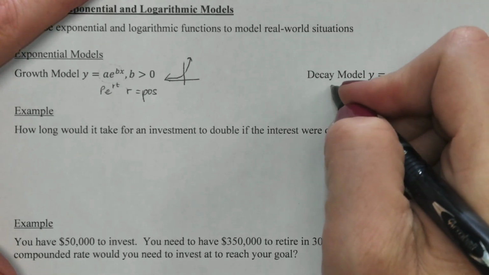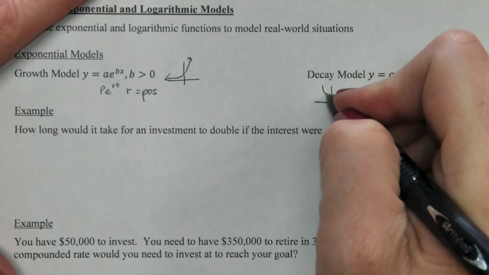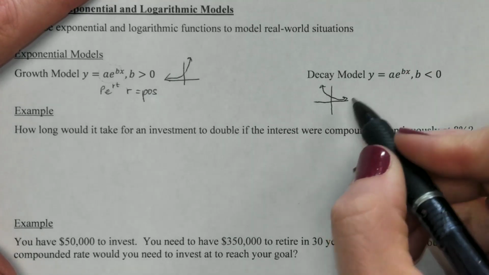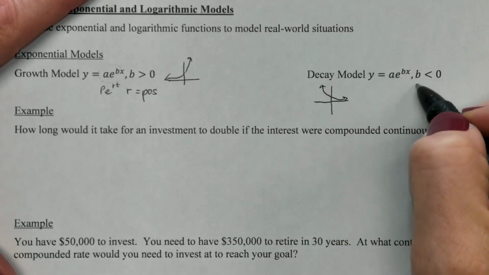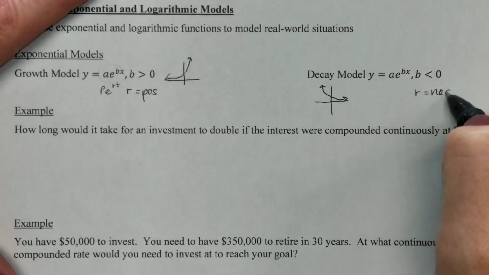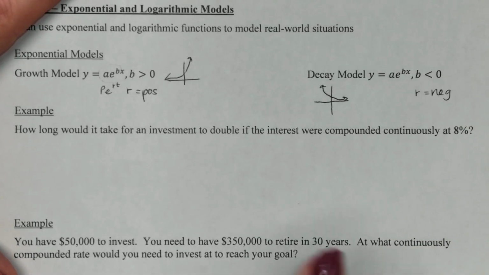The decay model is one that we haven't really talked about, although we graphed it, so we definitely got to look at it. Decay models look like this. They just quickly decrease, and that just means that the rate, or your b, is negative. So anytime you are decreasing.